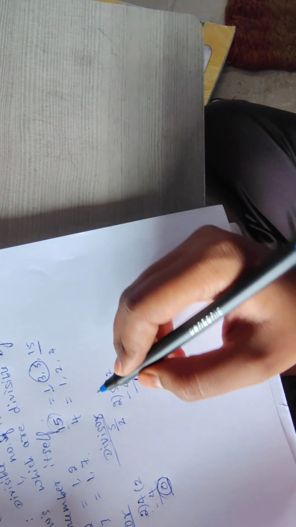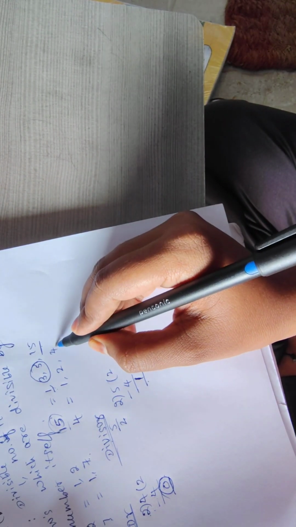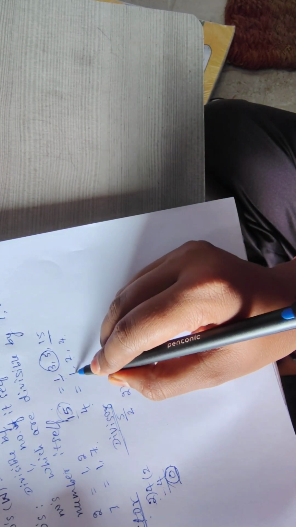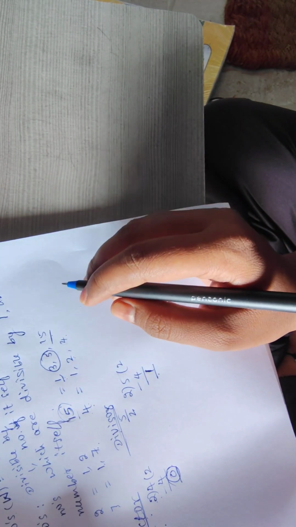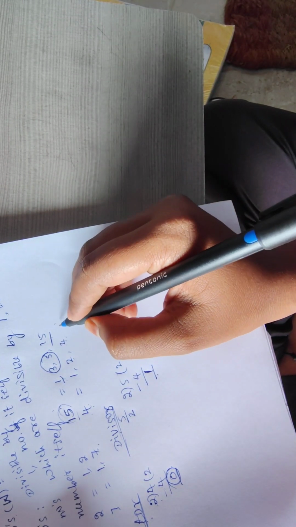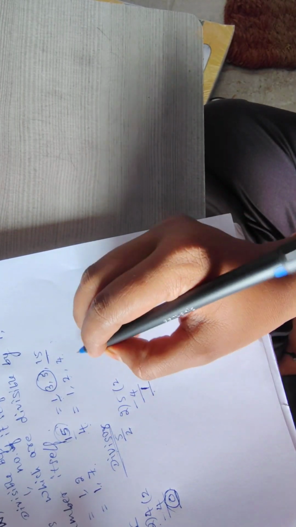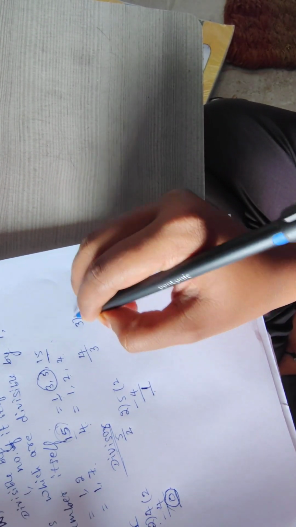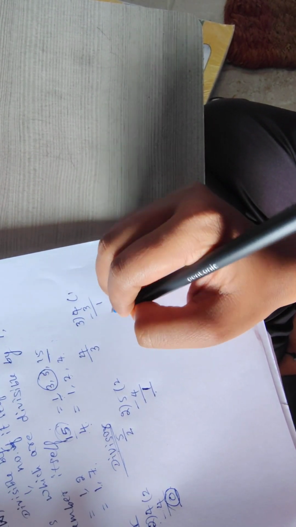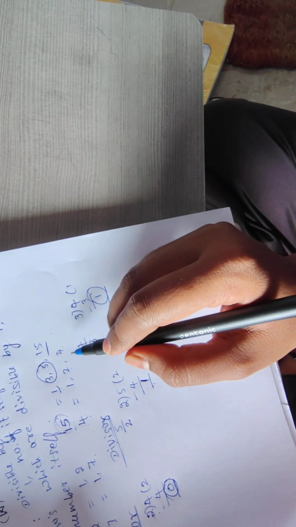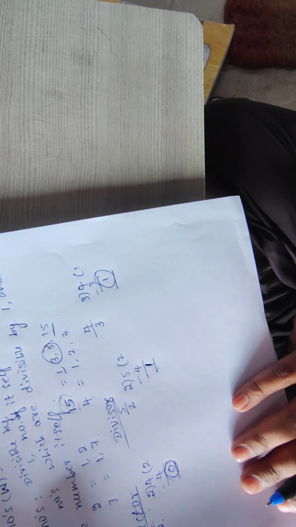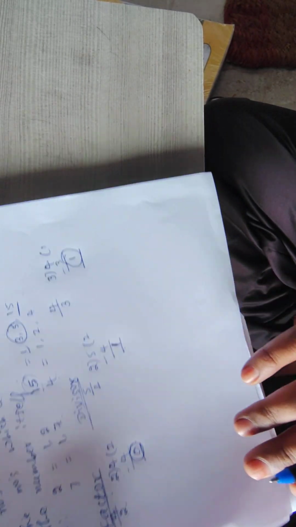If I say 1, 2 and 4 are the factors of 4, keep in mind that 1 completely divides 4, 2 completely divides 4 and 4 is divided by 4. I can't take 3 as a factor because if you divide 4 by 3, 3 ones are 3, we are left with remainder 1. So 3 is not a factor of 4. Getting my point?